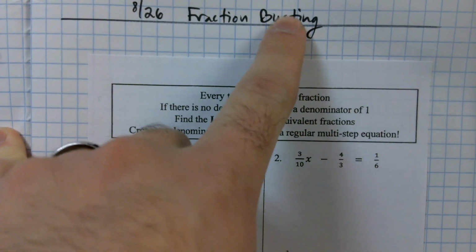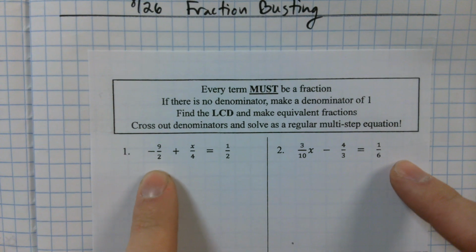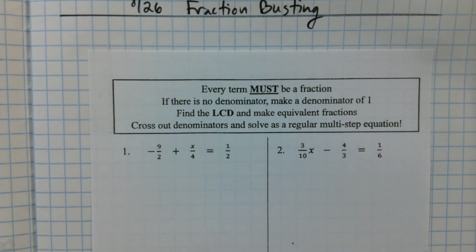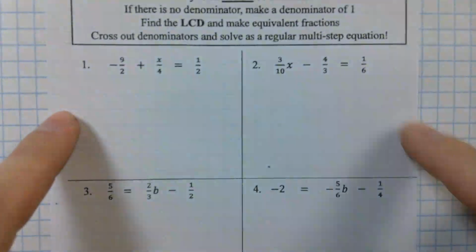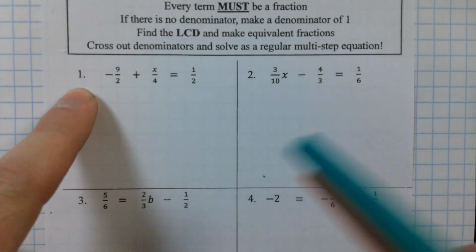This is called fraction busting, okay? We're going to take these equations, and now we've been dealing with whole numbers. We're going to introduce fractions into our equations. Now, our life is going to be a lot harder if we don't know how to bust or break these fractions, right?